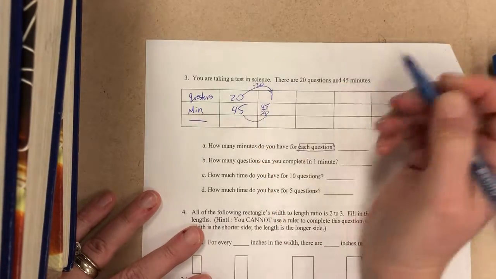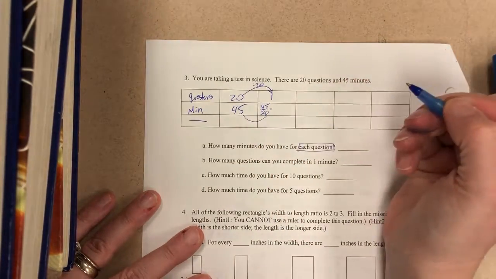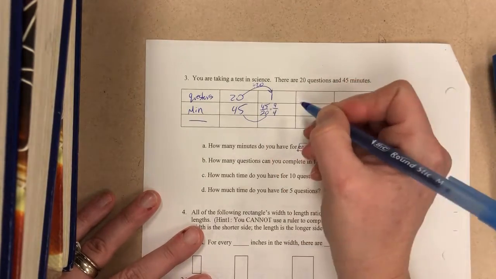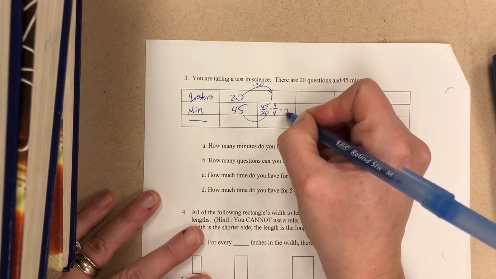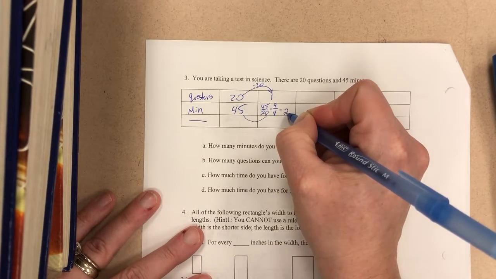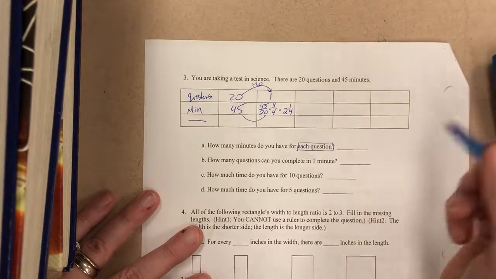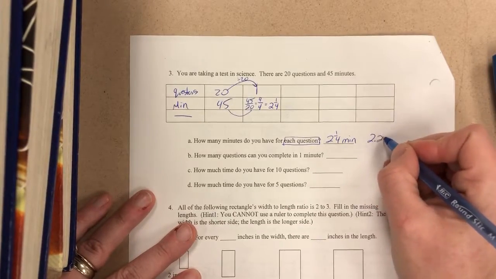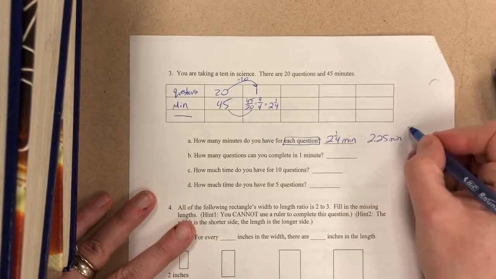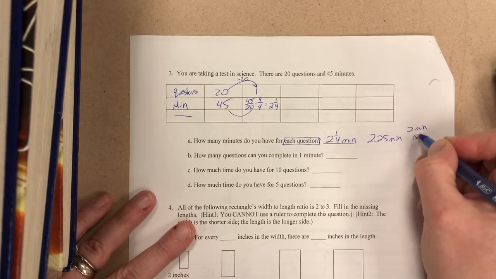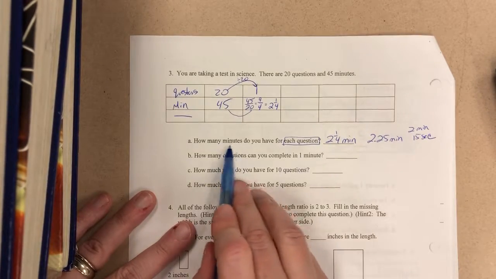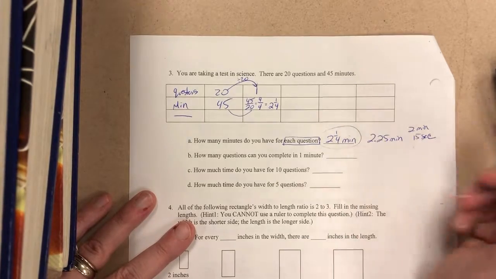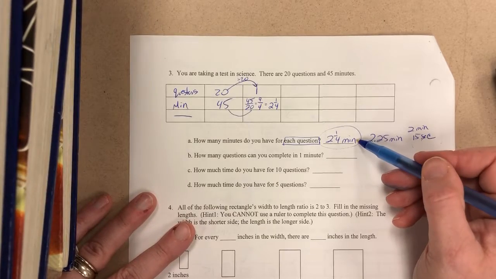45 divided by 20. I can simplify that by dividing each of those by 5. It's going to be 9/4, which is 2 1/4. 2 1/4 minutes. Now I would accept 2.25 minutes, and I would accept 2 minutes and 15 seconds, although it doesn't say in minutes and seconds. This would be my least favorite answer, even though it's still equivalent. I wouldn't do anything fancy. I'd just leave it in the fractional form that I started with.